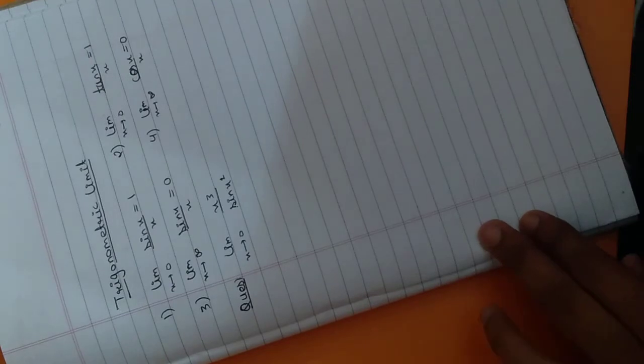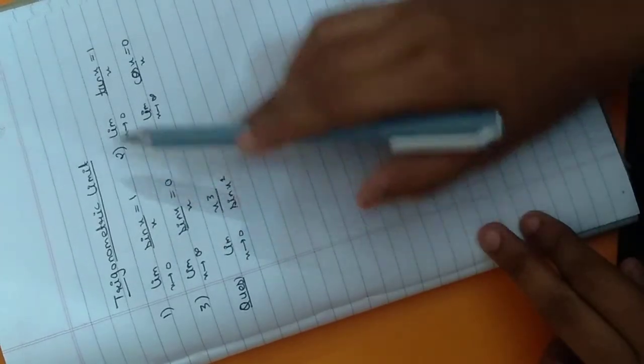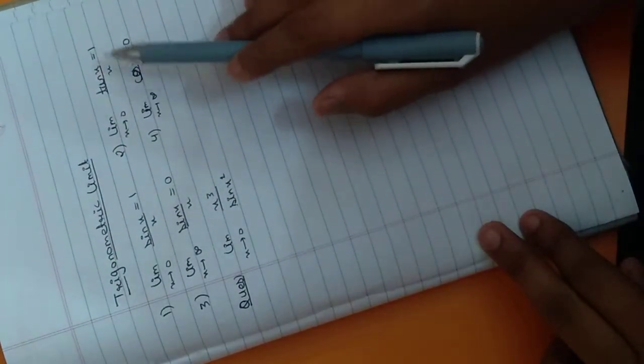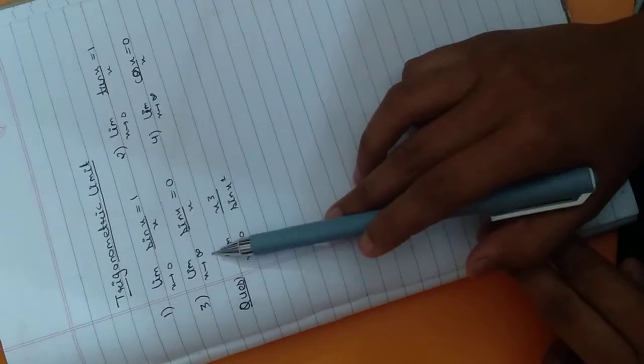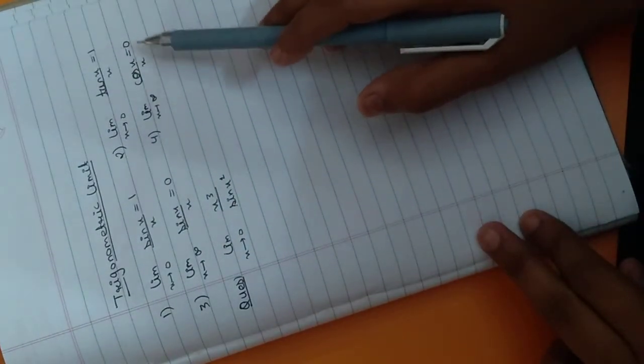Now, there are also some trigonometric limits. In trigonometric limits, limit x tending towards 0 of sin x by x equals 1, limit x tends to 0 of tan x by x equals 1, limit x tending to infinity of sin x by x equals 0, and limit x tending to infinity of cos x by x equals 0.